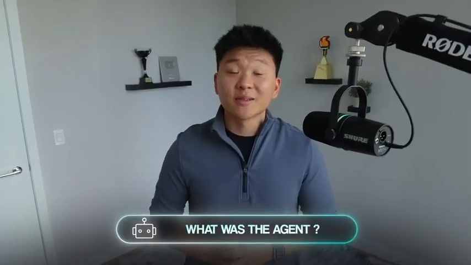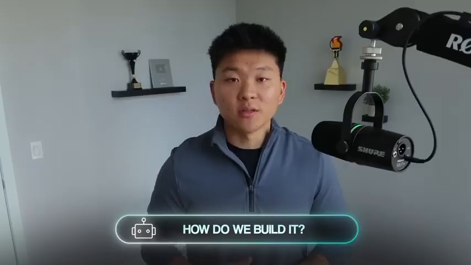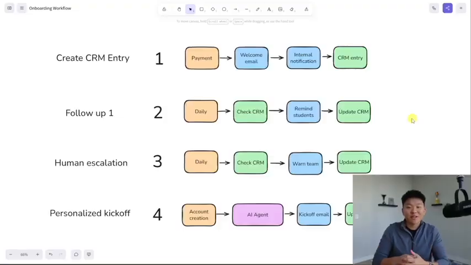So what was the agent that I ended up selling, and how do we go about building it? Well, this is actually the exact wireframe that I presented to the client when we were talking about how the system would work. So you can see it's really simple, and there are 4 main pieces, and then we're going to actually dive into N8N, and I'm going to build this right in front of you guys. But let's go over what the system actually does.